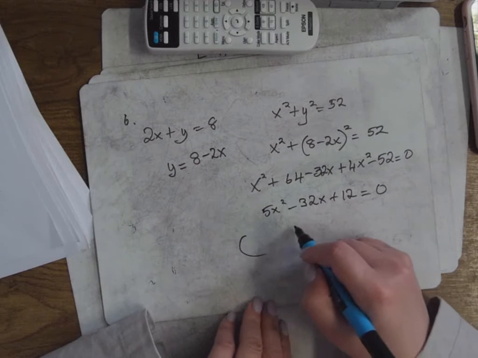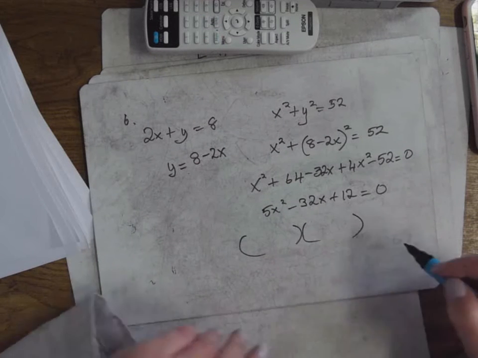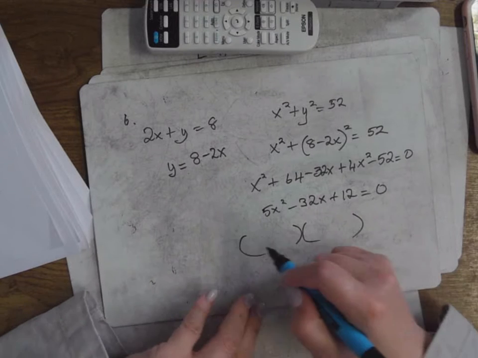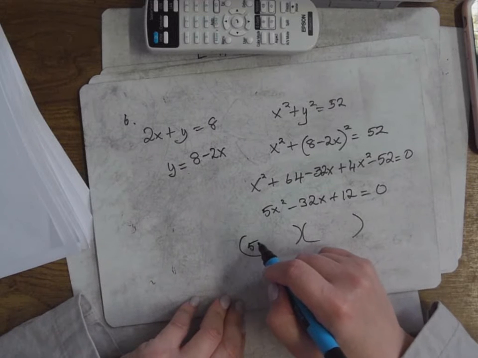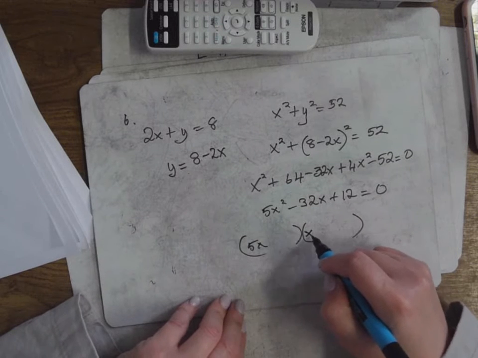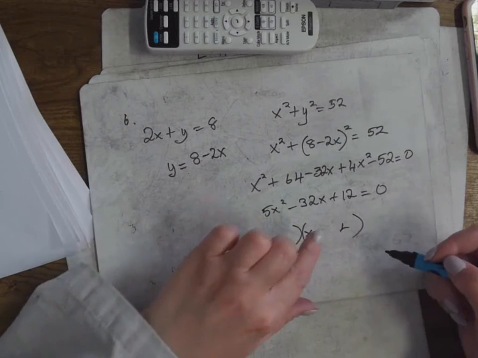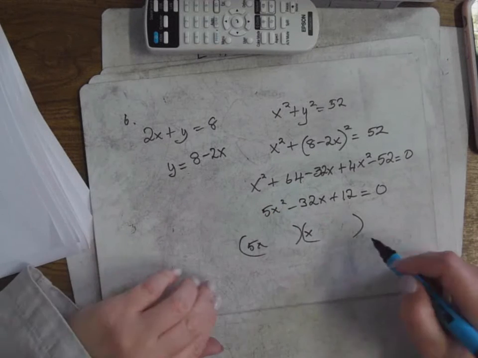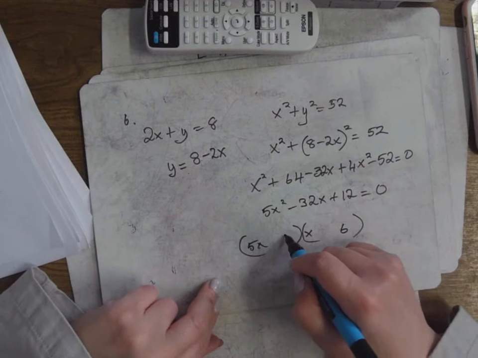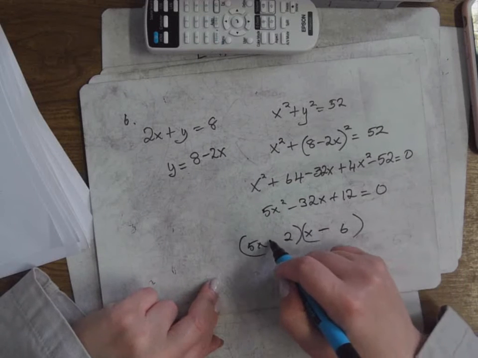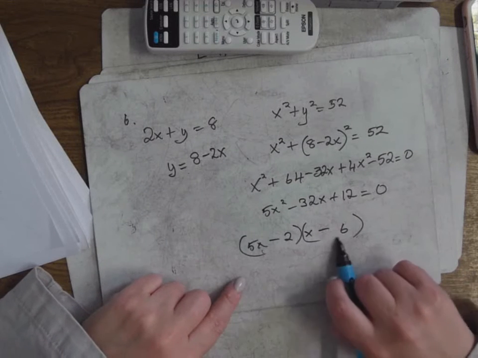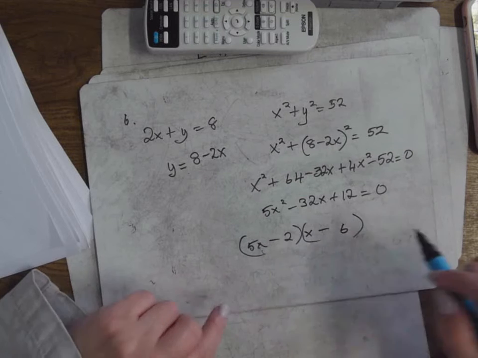So then get your two sets of brackets or factorize or use the minus b formula, whatever suits you. You get 5x and x. 4, no, that won't work. 6 and 2, a minus and a minus. So that would work. Minus 30x minus 2x is minus 32x.